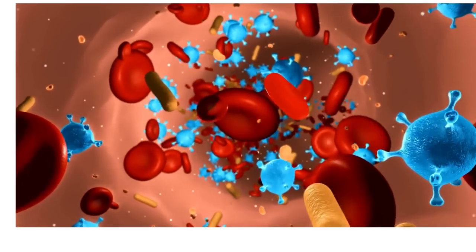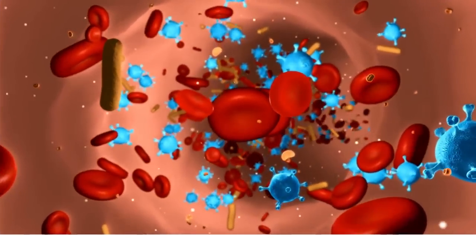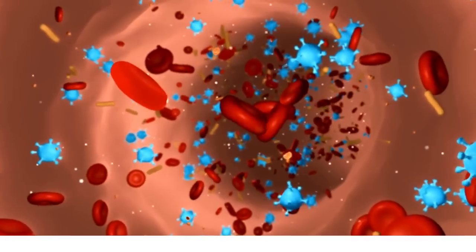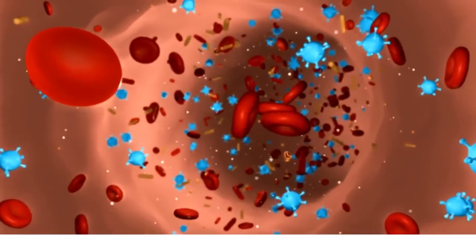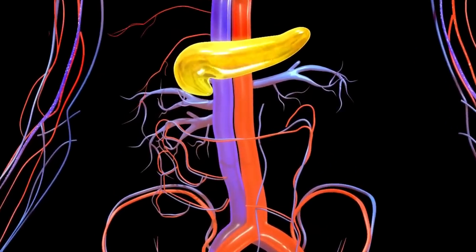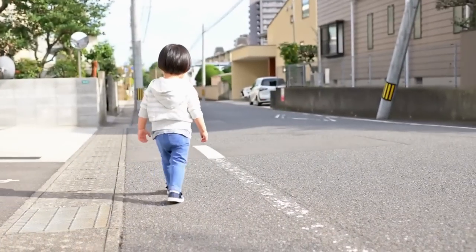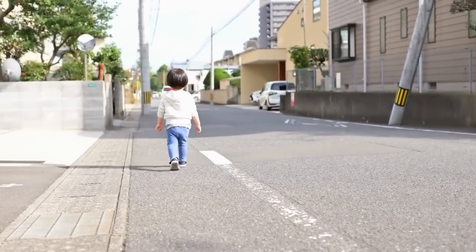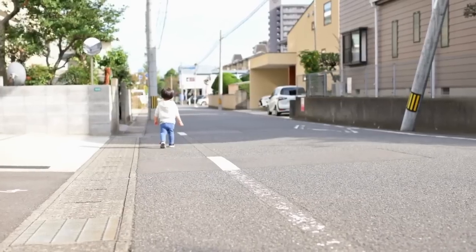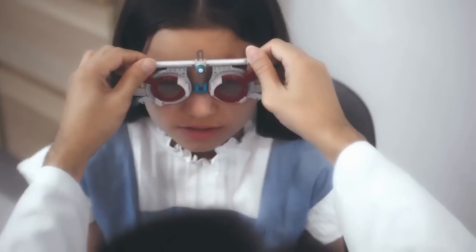4. Frequent infections. Individuals with SCD are more prone to infections, particularly those caused by bacteria such as pneumonia. This susceptibility is due to a compromised immune system and functional asplenia, a condition in which the spleen doesn't work properly. 5. Delayed growth and development. SCD can affect growth and development in children due to the chronic anemia and reduced oxygen supply to tissues. 6. Vision problems.